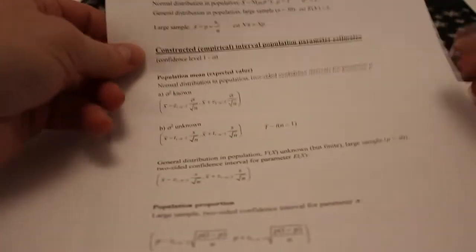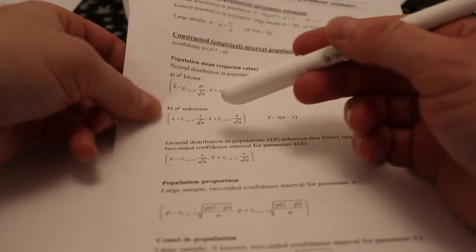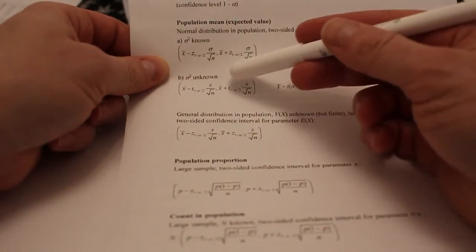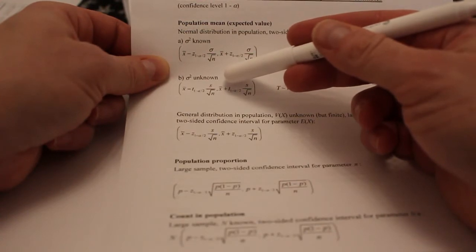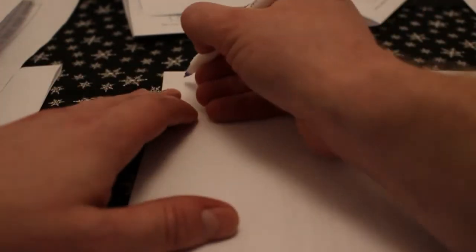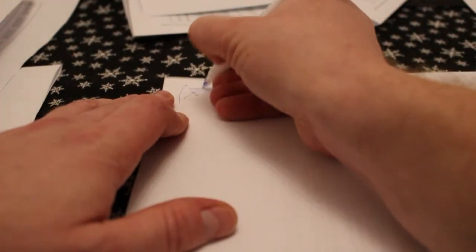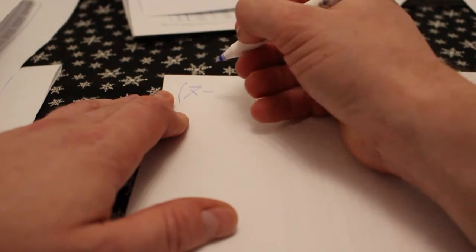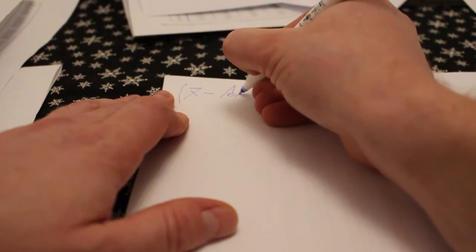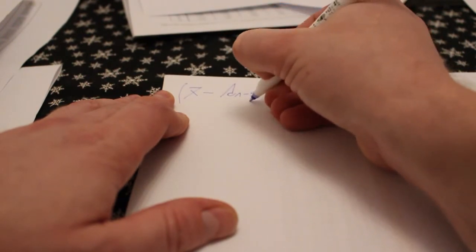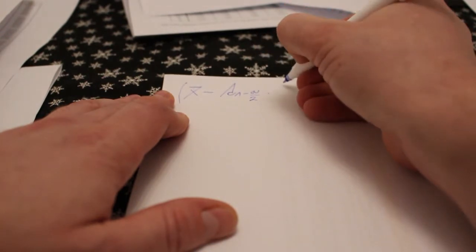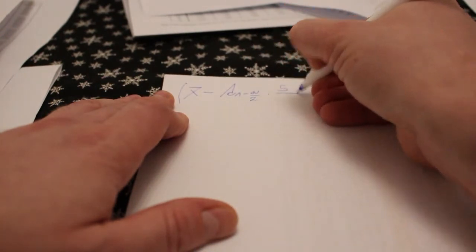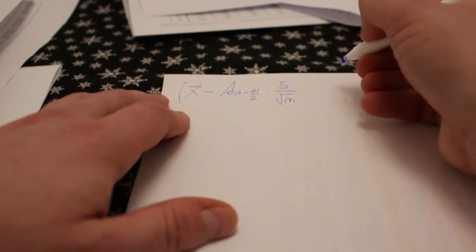So I must use the formula where we have unknown variance or unknown standard deviation. So I will write this formula on the paper. What's written here? X with stripe minus student t quantile 1 minus alpha divided by 2 times standard deviation from the sample divided by square root of n.